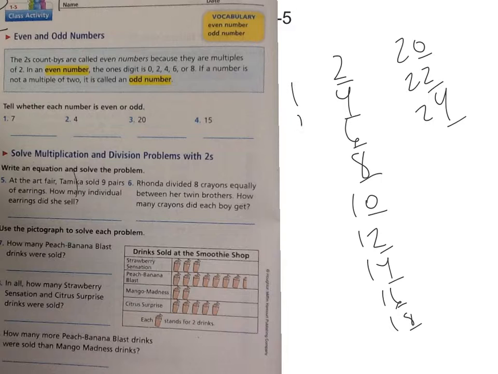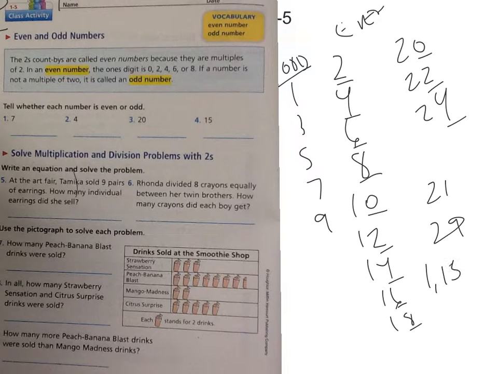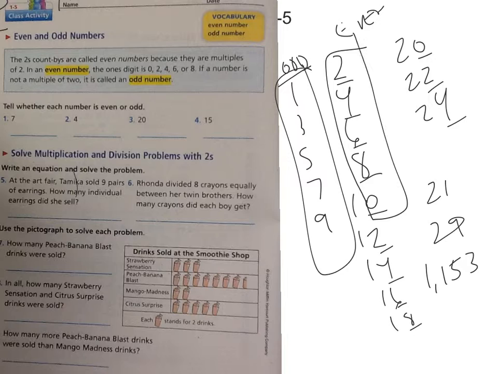If it ends with a 1, 3, 5, 7, or 9, it is an odd number. So these are even, these are odd. The number 21 is odd, the number 29 is odd, the number 1153 is odd because it's ending with one of these 5 digits. And then these are the 5 digits that would end an even number.